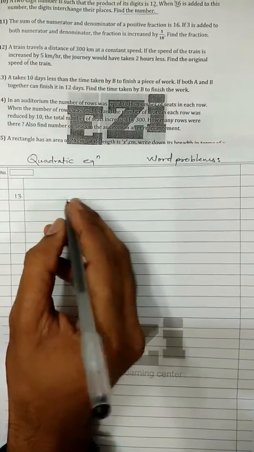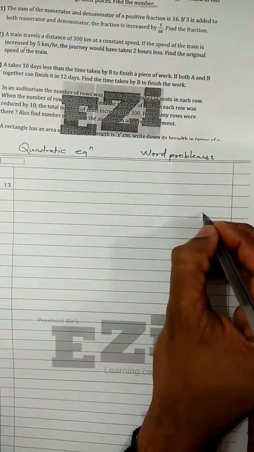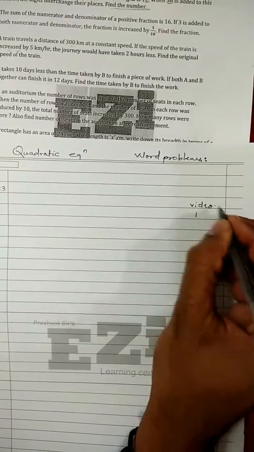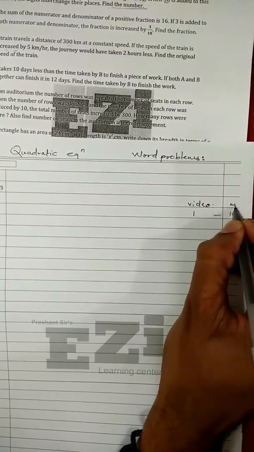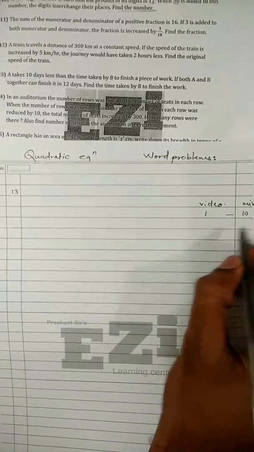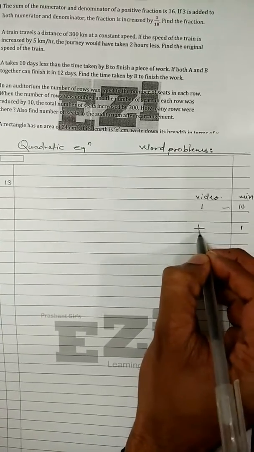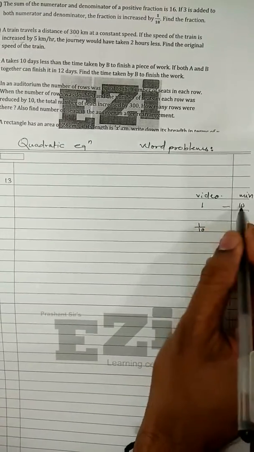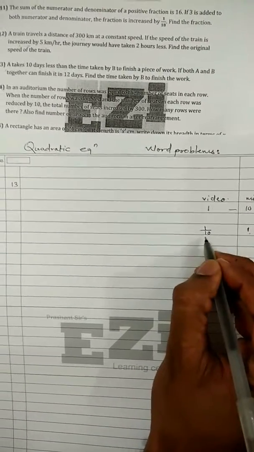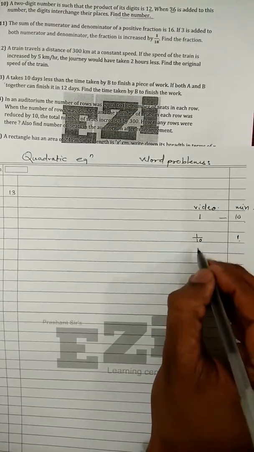Now, let me give you an example first of all before solving this sum. Suppose I have to make one video, and suppose I take 10 minutes to make one video. So obviously in 1 minute, how much of the video will I be able to do? It will be 1/10. This is called inverse proportion. In 1 minute, I'll be able to do 1/10 of the video. I hope you understood.